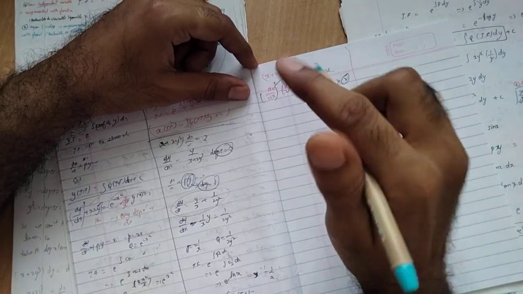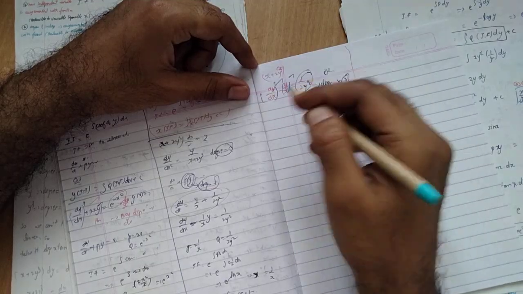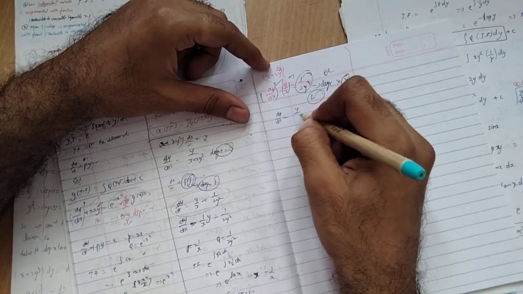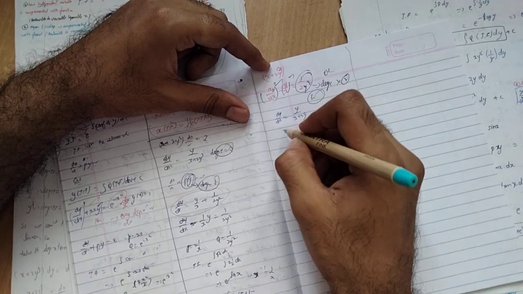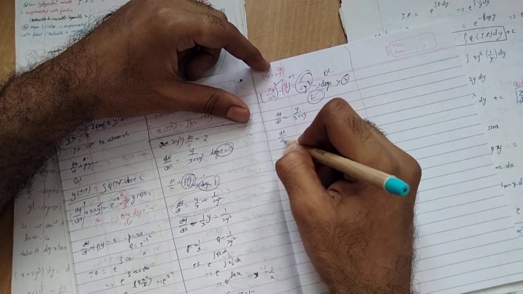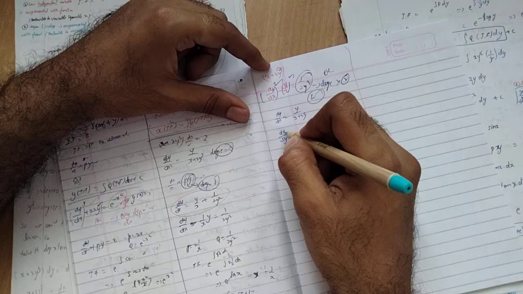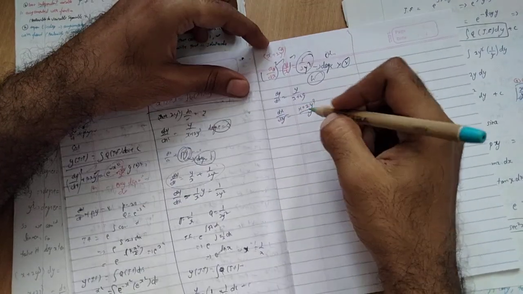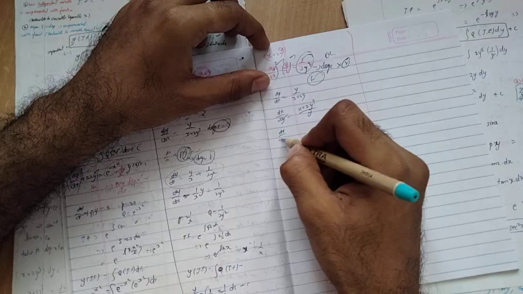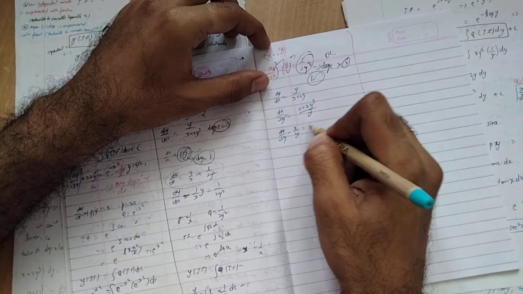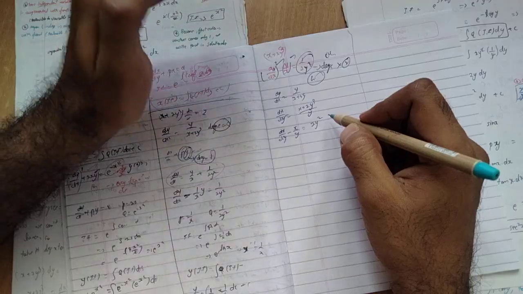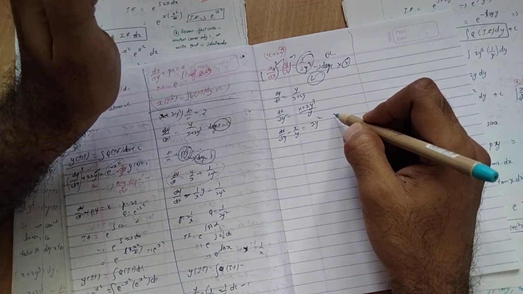But you can see y is the dependent variable, that's the problem. So we can change it. dy/dx is y divided by x plus y². Just change it to dx/dy. Now we have converted x as the dependent variable, so x plus 2y³ plus y. So dx/dy − x/y = 2y². Now each and everything goes according to the linear function.